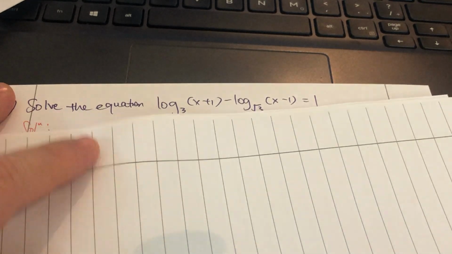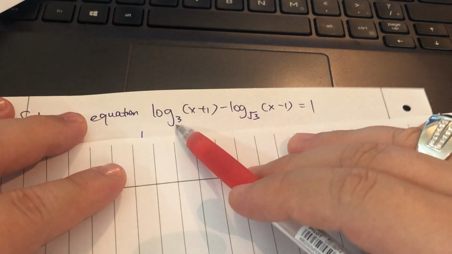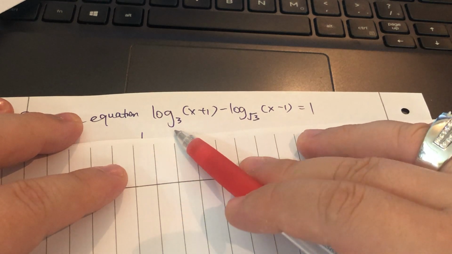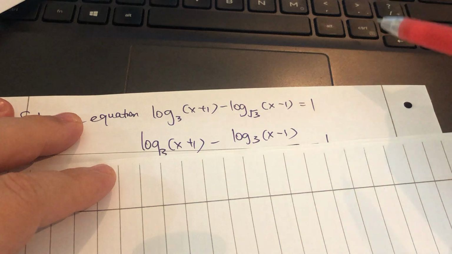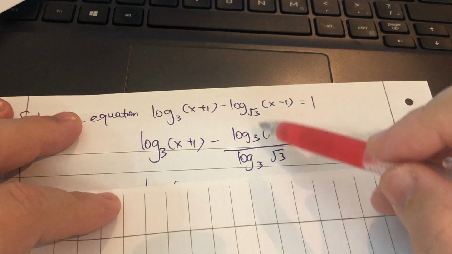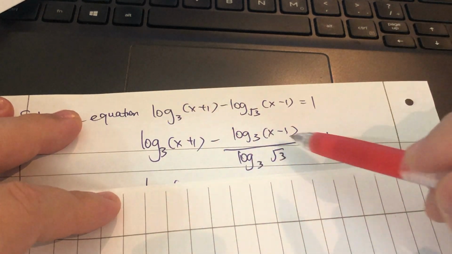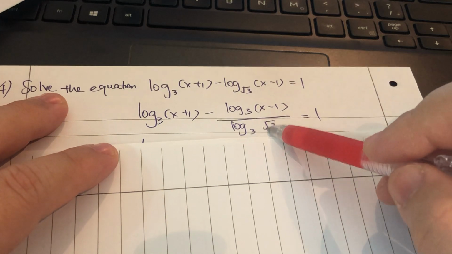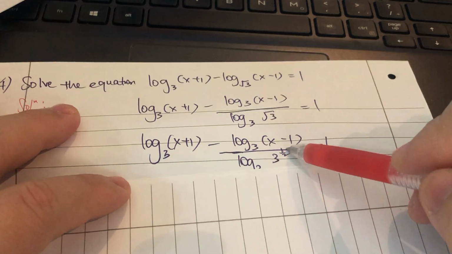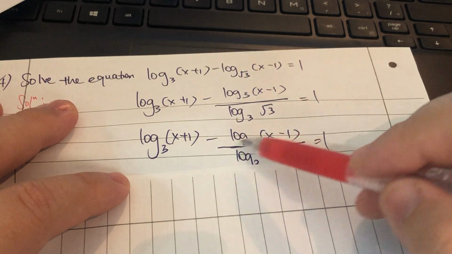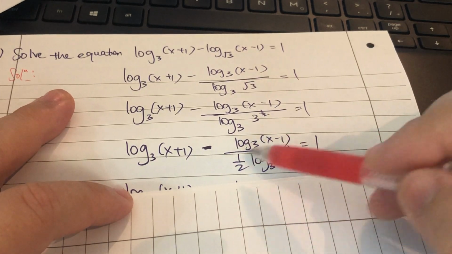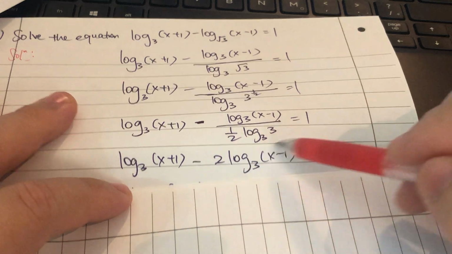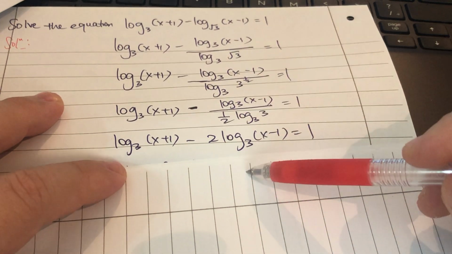Now, logarithms are very straightforward. You firstly see whether you can change the base or not, then whether there is a power law or not. So I changed this to base 3 because this is base 3. Okay, then power law is being applied here. This one I change it to half, then throw this down. Okay, then I flip. This is just 1. I flip, then this 2 goes up. So that's all I'm doing here.